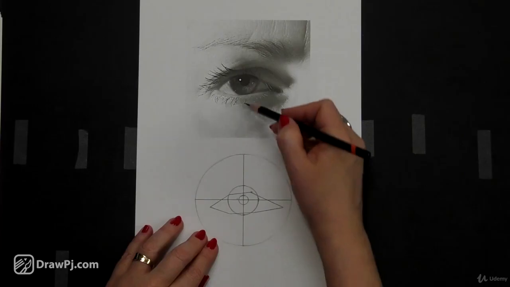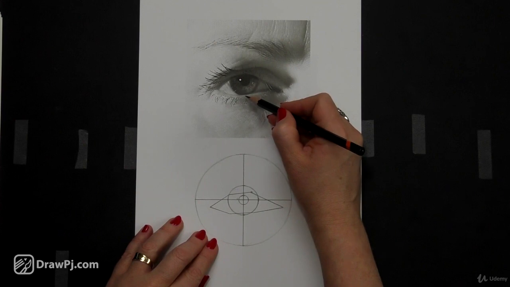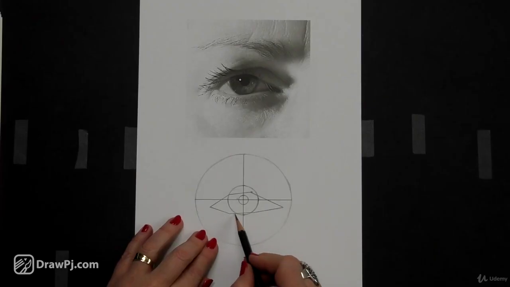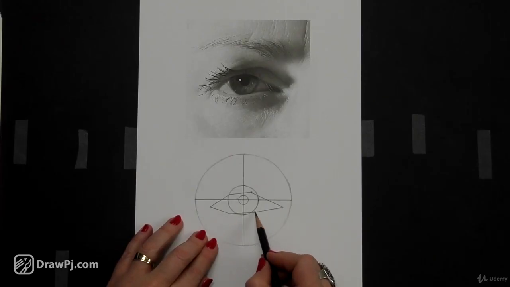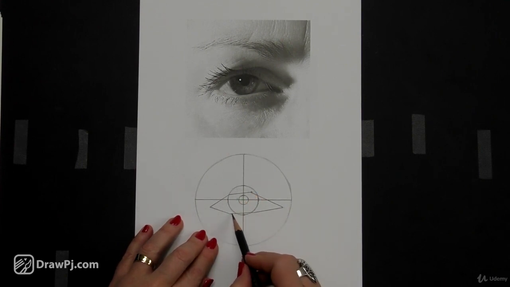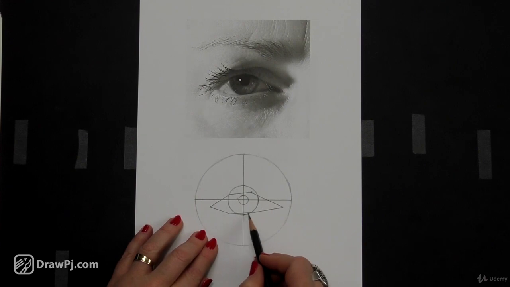Try not to leave a gap between the bottom of the iris and the bottom eyelid, because in general, unless a person's head's looking right down like that, there's not usually a gap between the iris and the bottom eyelid. In fact, the bottom of the eyelid just skims across it so that you in effect draw across the bottom of the circle that creates that iris. See how I've come across with an angle? And you'll find that's very true in nearly every eye.